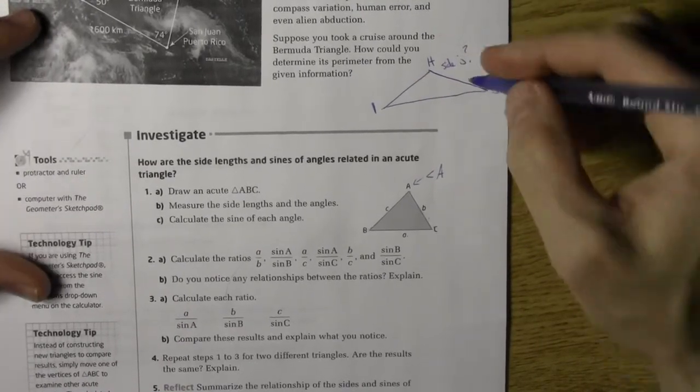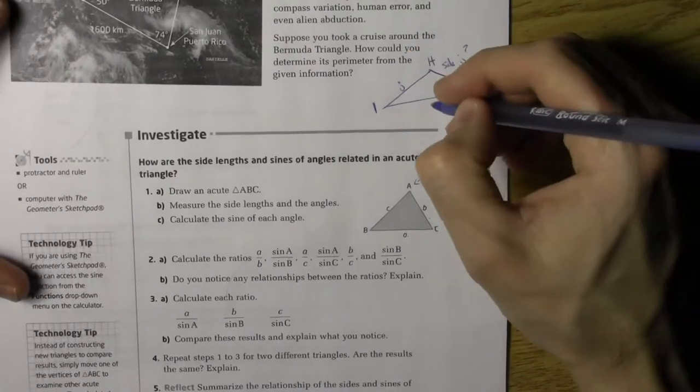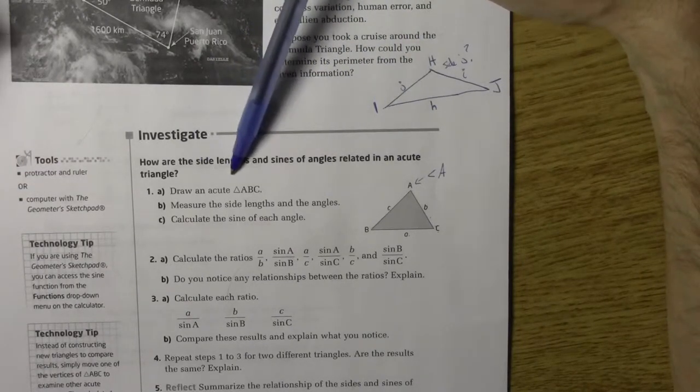So side J, where is it? It's right over here, little j. Little h should be over here, and little i is there. That's very important. If we don't understand that basic principle, you're going to get lost relatively quickly in these problems. The question says, how are the side lengths and sines of the angles related in an acute triangle?